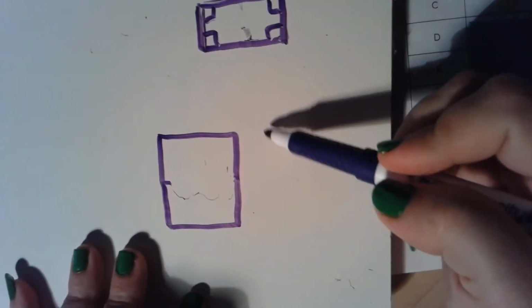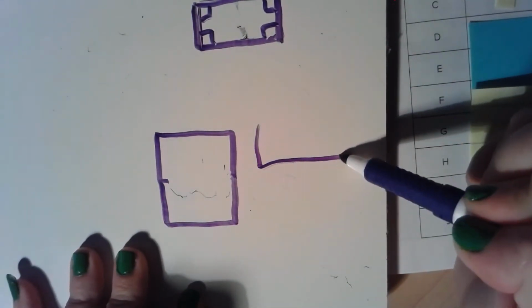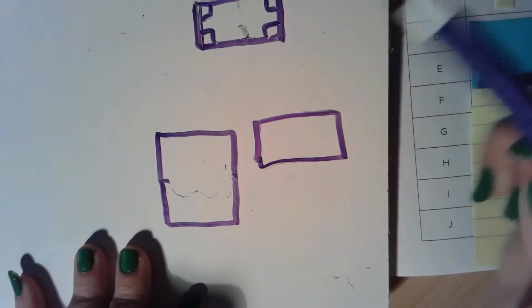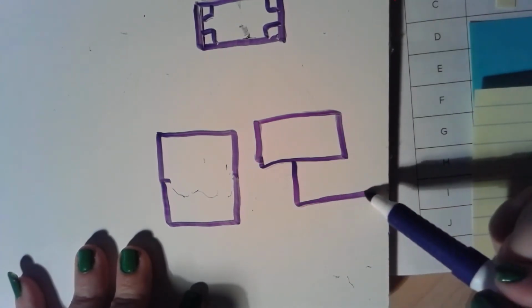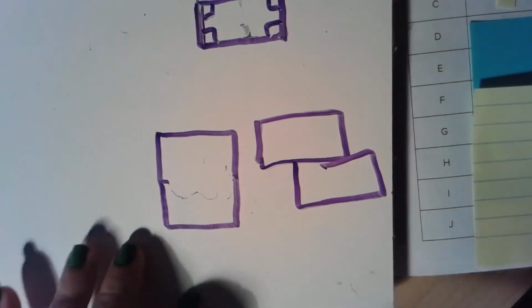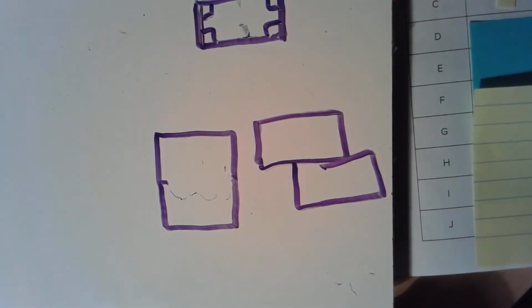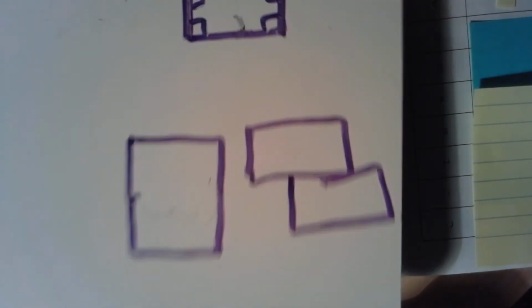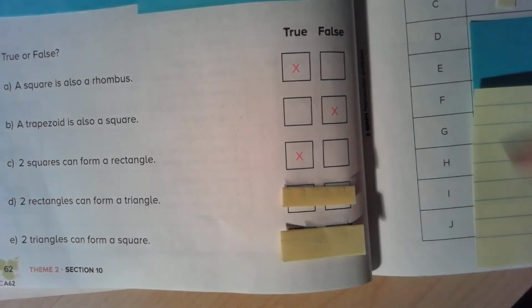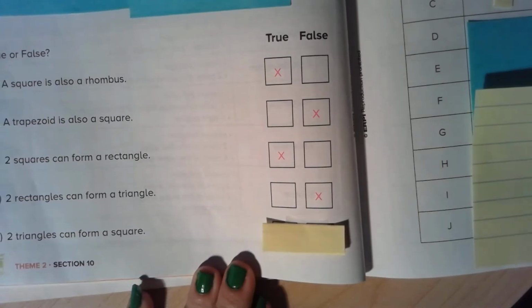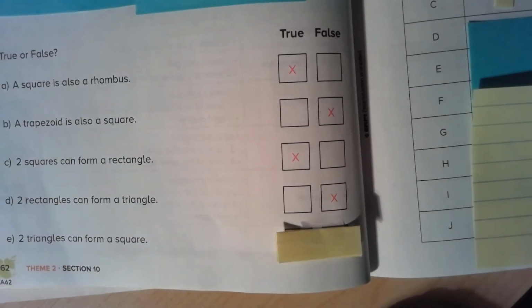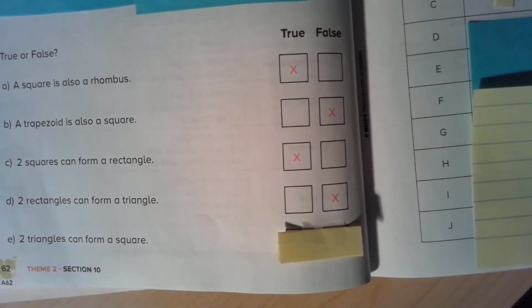Looks like I'm going to get 4 sides every time. I'm not sure how I can draw a rectangle and then another rectangle to get a triangle. I'm going to have to go with false on this one. If you can do it, that's amazing. But I'm going to go with false. I can't do it. False. When I put 2 rectangles together, I'm always going to have more than 3 sides.